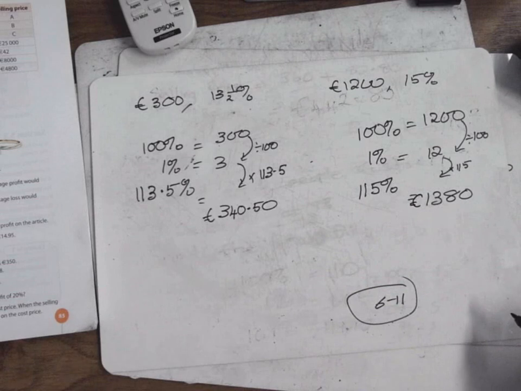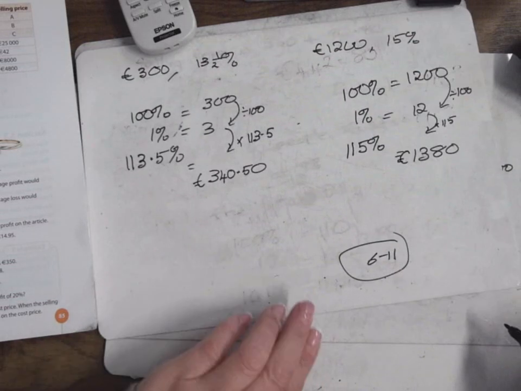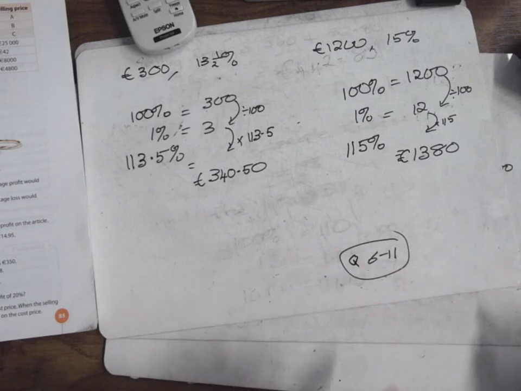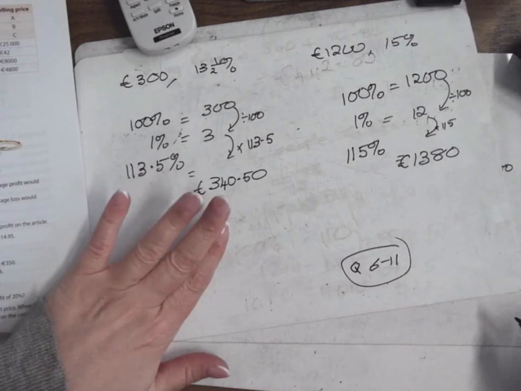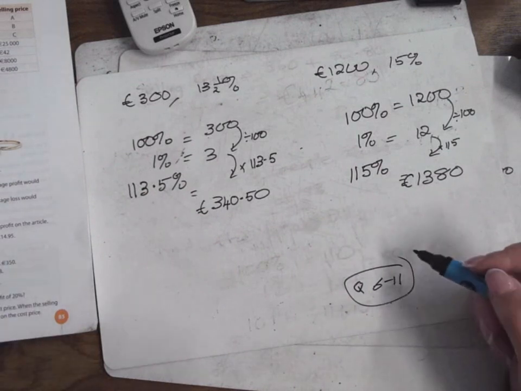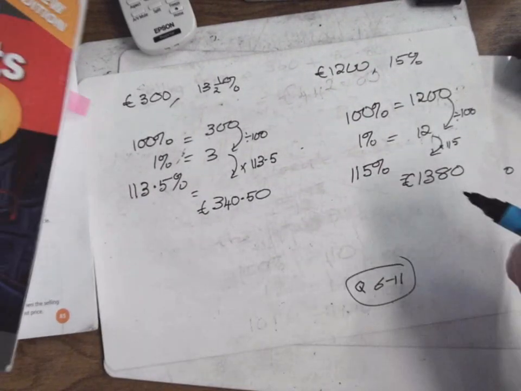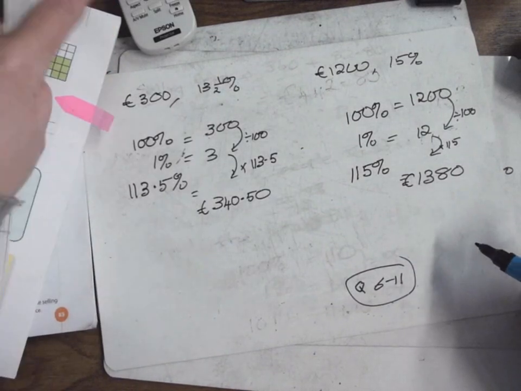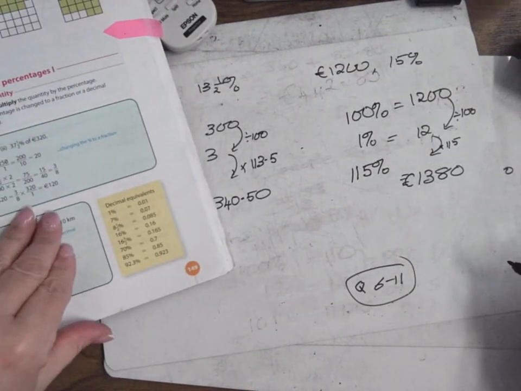Okay. So I put another sheet up on Teams there. Right, okay. Between now and tomorrow, I want you to do questions 6 to 11. They're all like this. They're all the exact same. So the sheet I put up on Teams, I want you to do numbers 6 to 11, and you can start now.